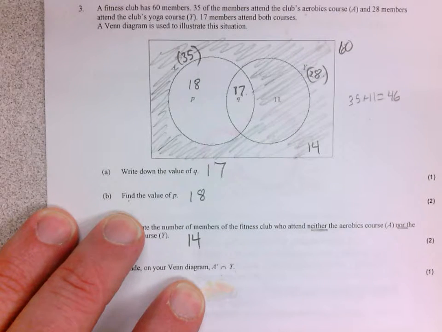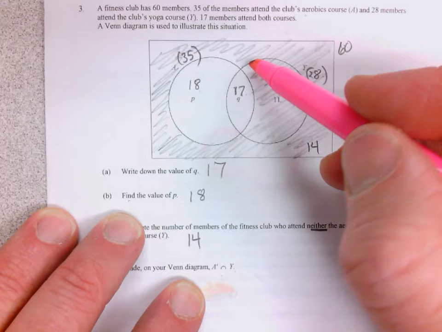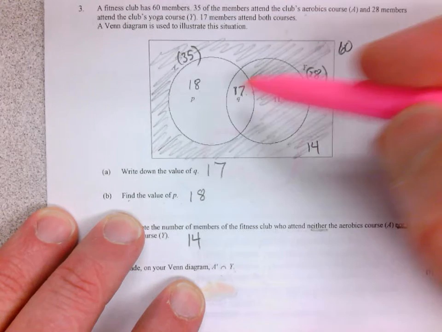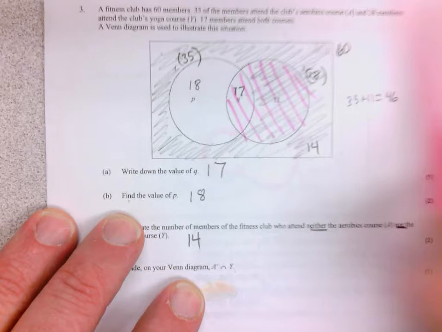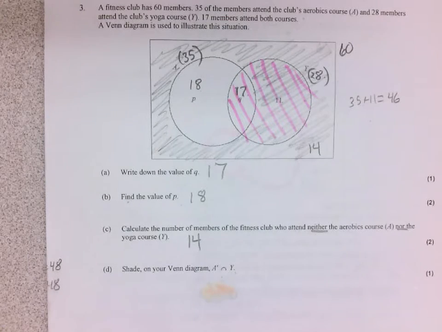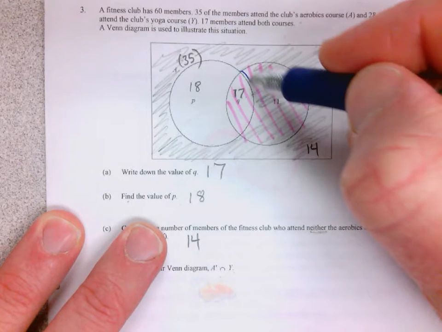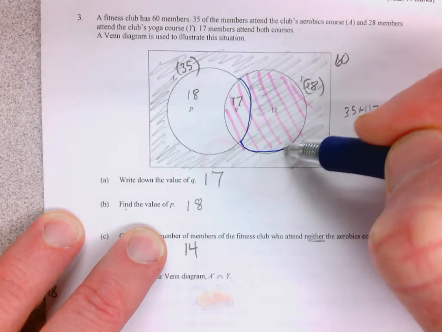So if I do Y right there, since it's intersection, I'm looking for the places where it overlaps. So we're really talking about this blue area right in here, this moon shape.